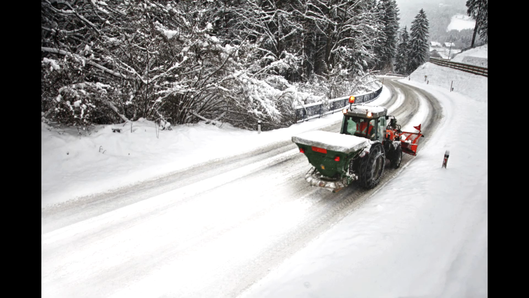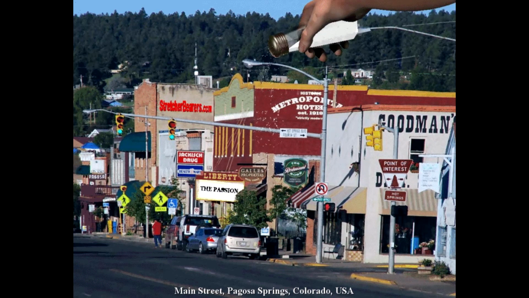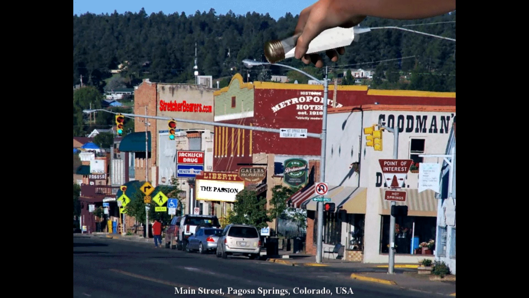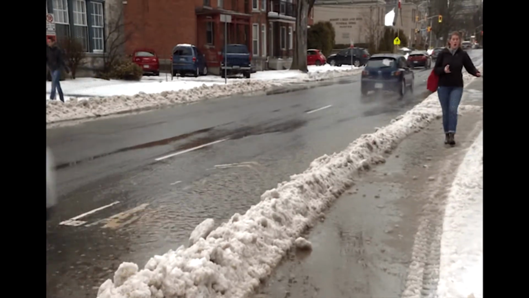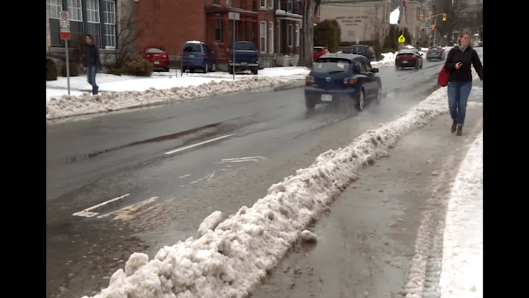Now, many of you have most likely seen salt being used on the roads during snowstorms. But do any of you actually know what it does and why people use it? Well, we'll be going into that today, because for the longest time, I too did not know why people use salt.